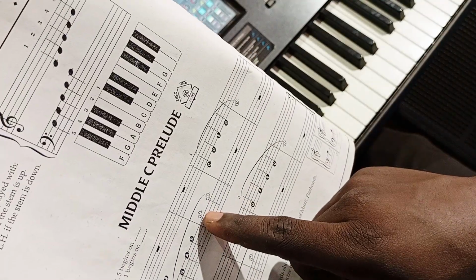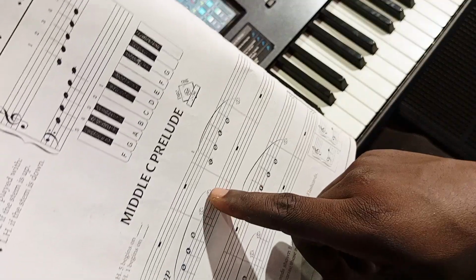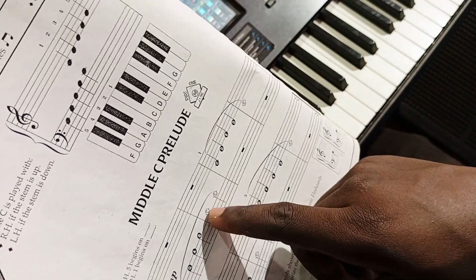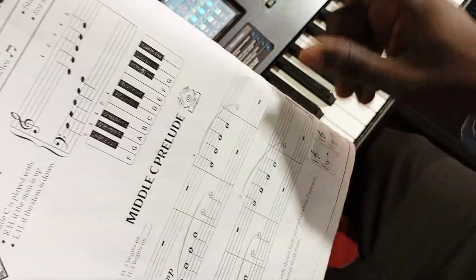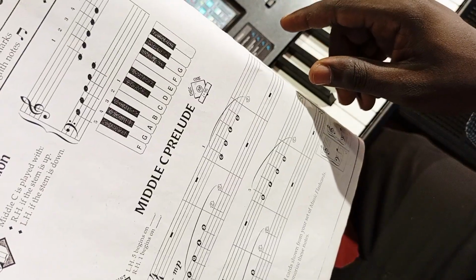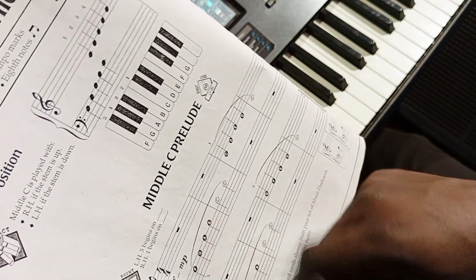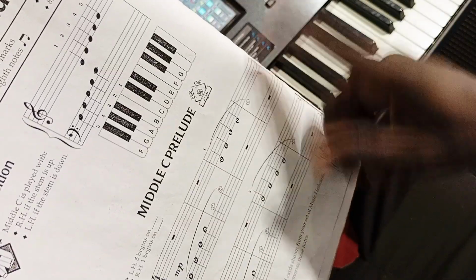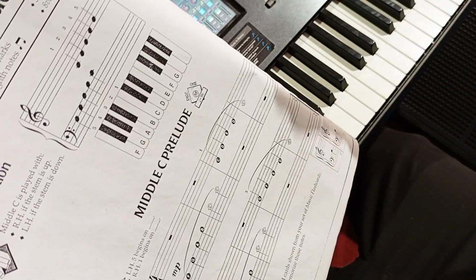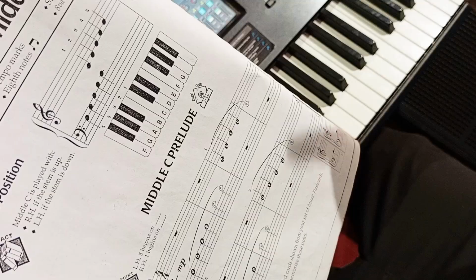And here these are half notes. So we are going to play this and hold down for 2 counts, then for 2 counts. So the type of rhythm we are working with is quarter notes, half notes, and whole notes. Those are the three types of rhythms that we are going to work with.